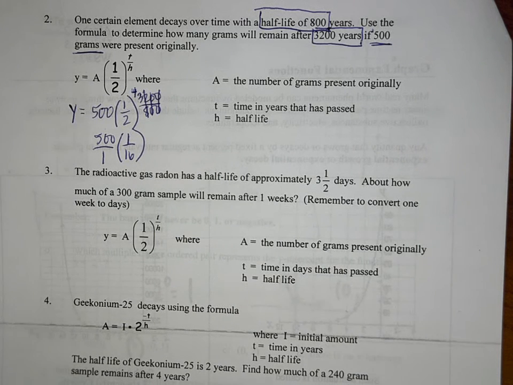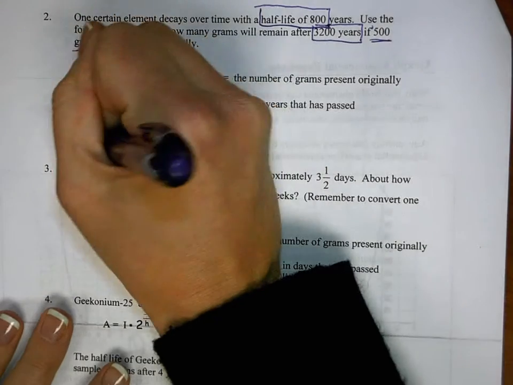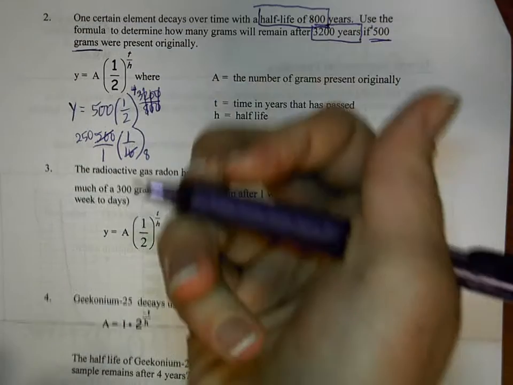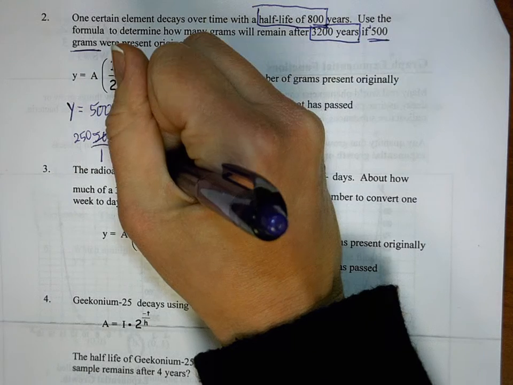And can I reduce? Yes. Okay, so I can divide by 2. If I divide by 2, I get 8 and 250. You get reduced again. Can I reduce again? Yeah. By 2 again? Yeah. Or 4?